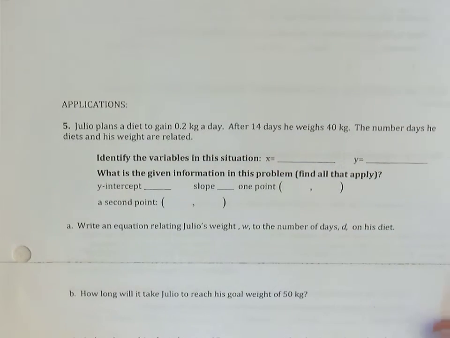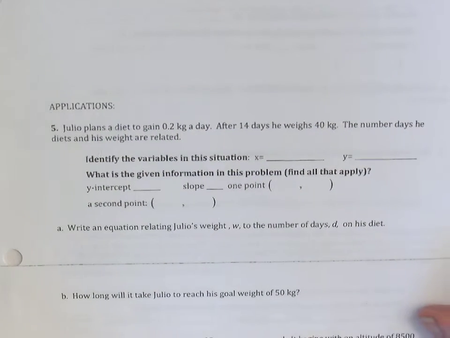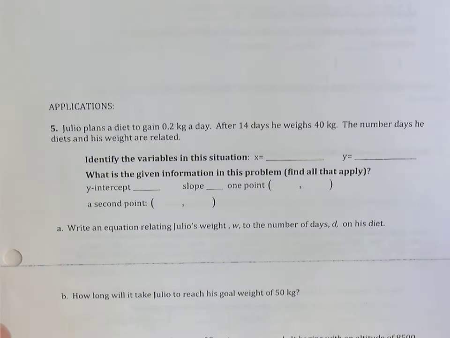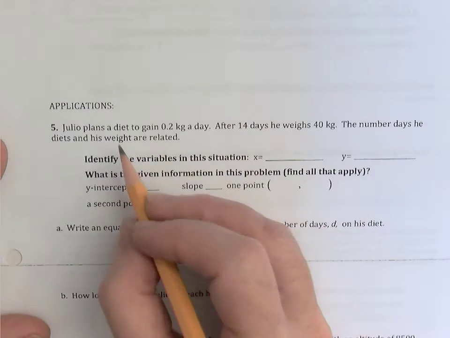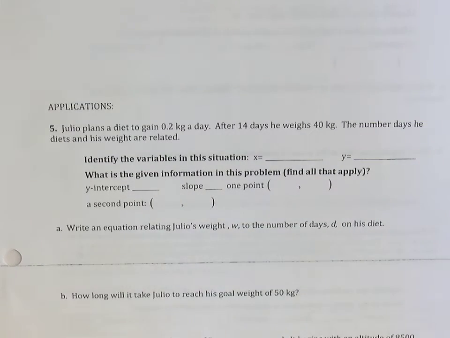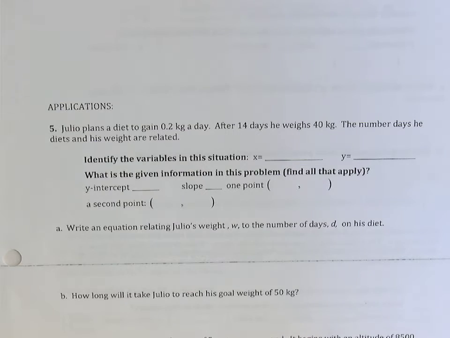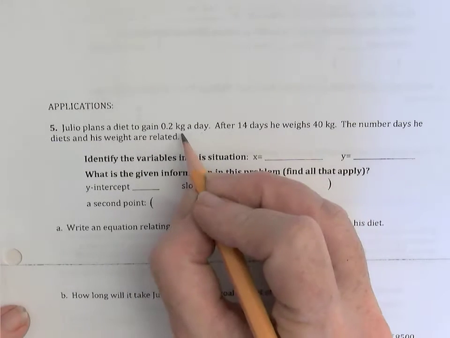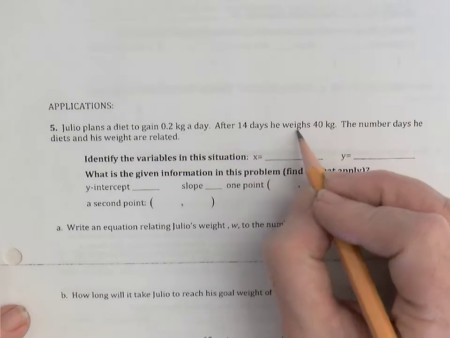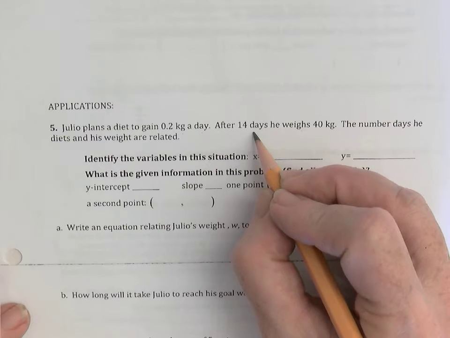If you're doing the challenge section under applications, you're challenged to think about some applications here, some word problems. And if we read over this, it's a little bit tricky. But we know that there are two things going on here. There are days and there is kilograms. So we're looking at his weight after a certain number of days.